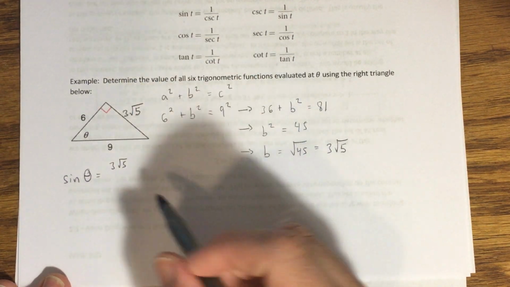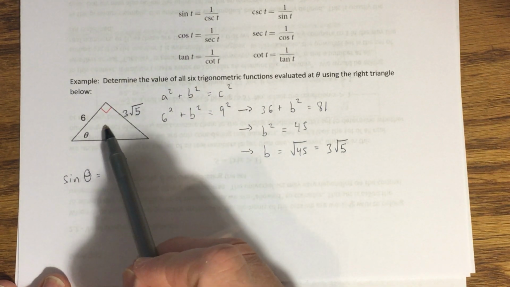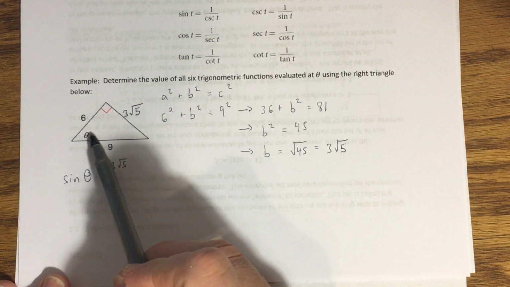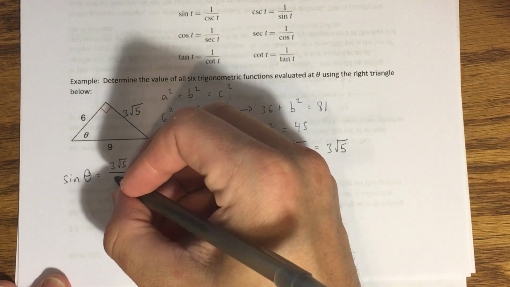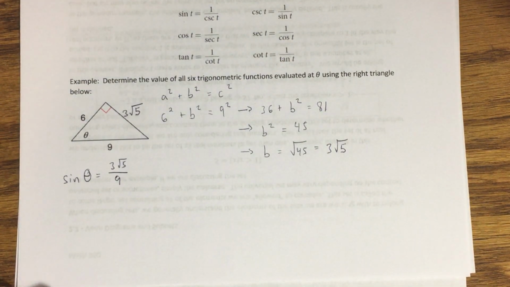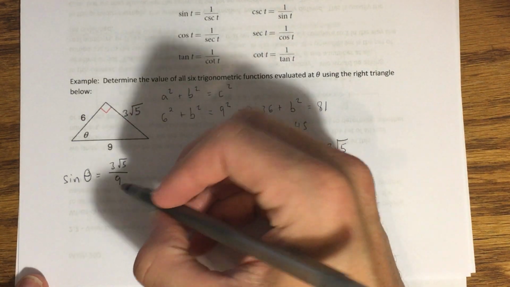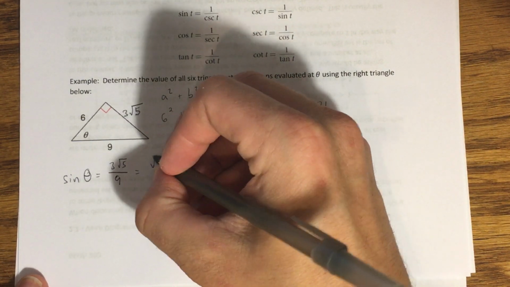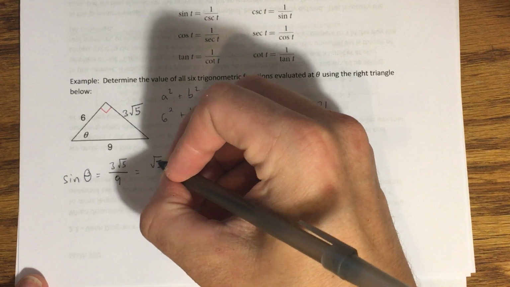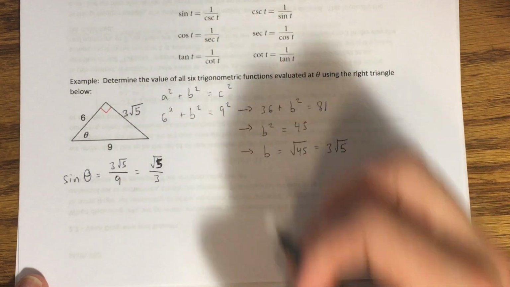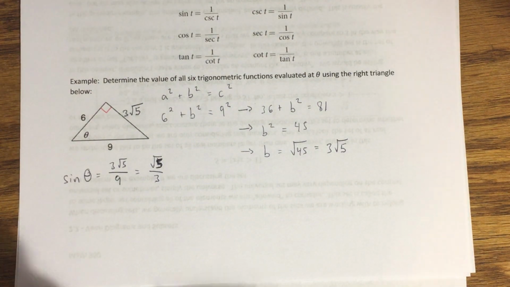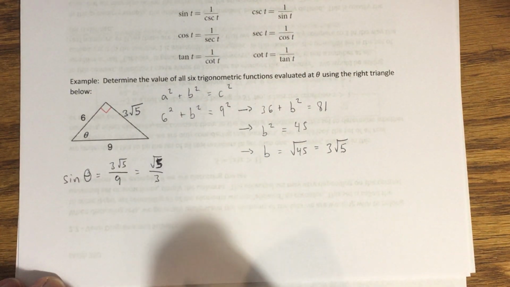And you notice I start at the angle and I look to what side is opposite that side by jumping up to the other side of the triangle. That goes over the hypotenuse, which is 9. Okay? This can be simplified. 3 over 9 is 1/3. The root 5 up there turns this into root 5 over 3. Okay, so sine of theta in this example is root 5 over 3.